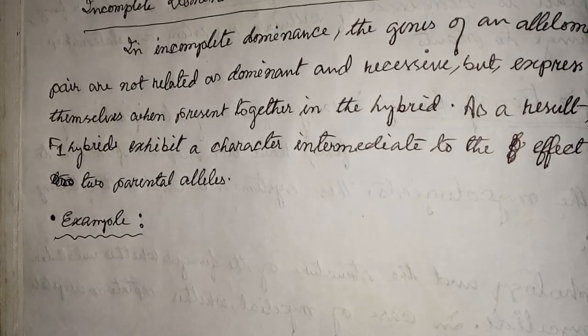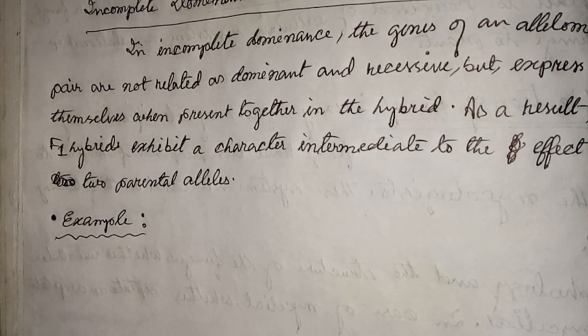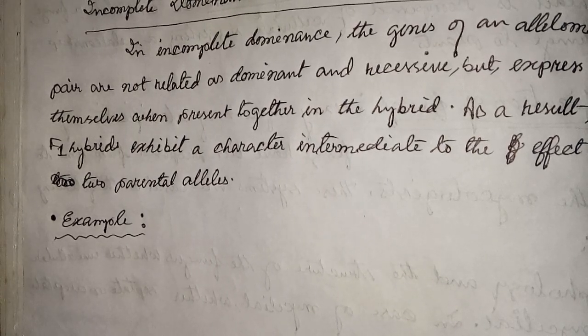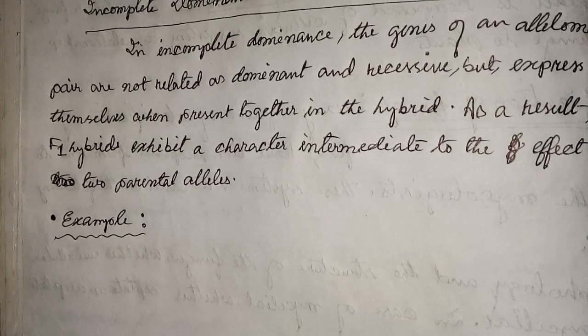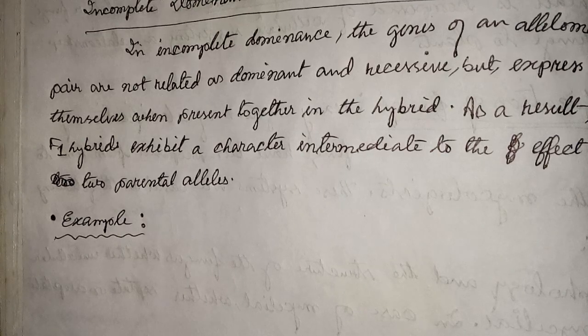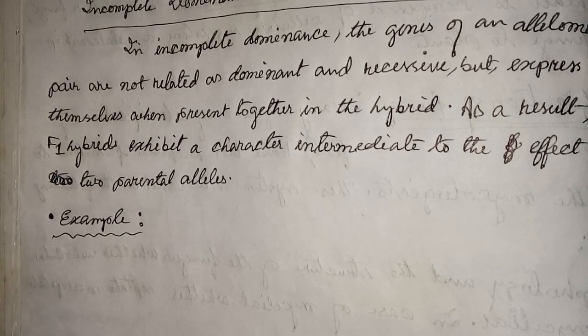The inheritance of flower color in four o'clock and snapdragon plants presents a good example of incomplete dominance. When a cross is made between true breeding red flowered plants and true breeding white flowered plants, the F1 offspring were all pink flowered.